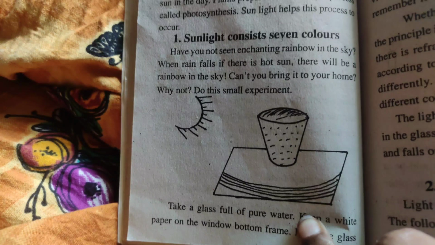Take a glass full of pure water. Keep a white paper on the window bottom frame. Keep the glass on the paper. Ensure that the sun rays are falling straight on the glass. You observe 7 colors constituting a rainbow on the paper.